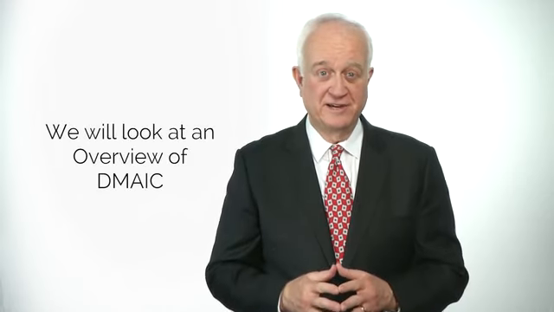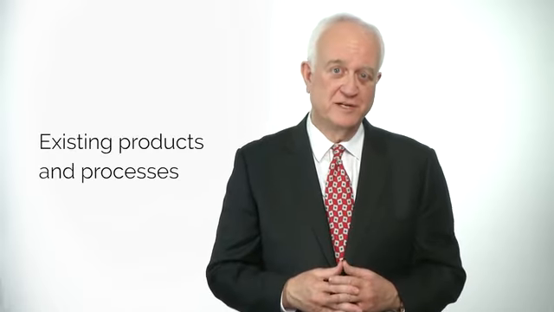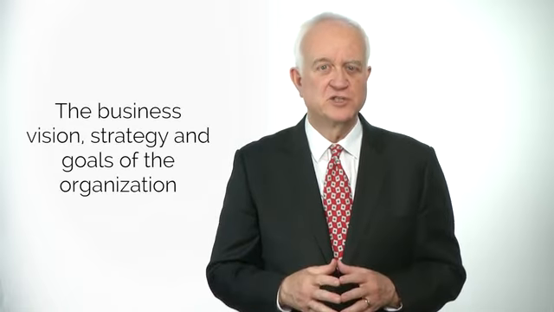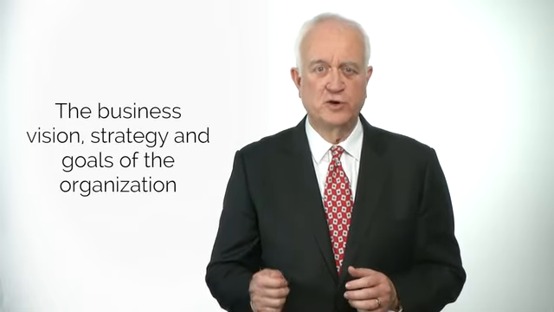In the next chapter, we will look at an overview of DMAIC. DMAIC is a data-driven Six Sigma process for improving existing products and processes. The DMAIC process should be used when an existing product or process requires improvement to meet or exceed the customer's requirements. This initiative should be consistent with the business vision, strategy, and goals of the organization.